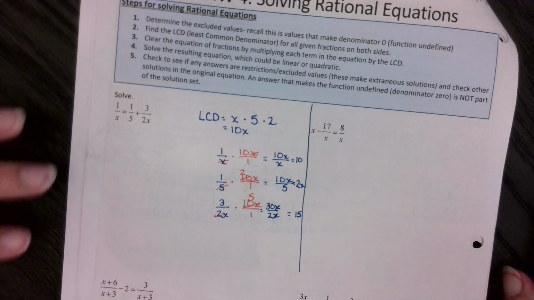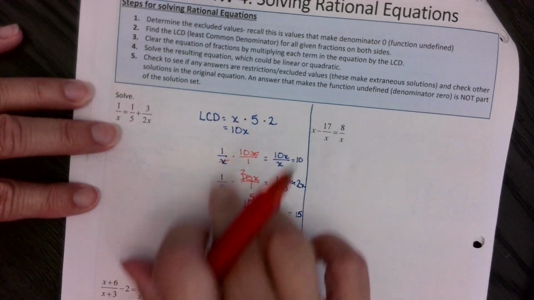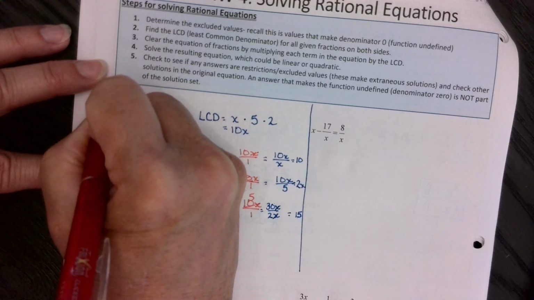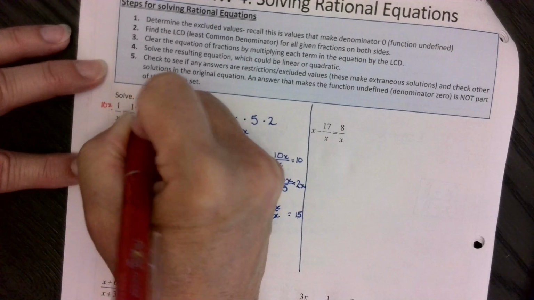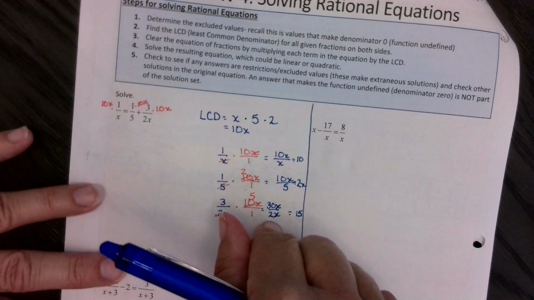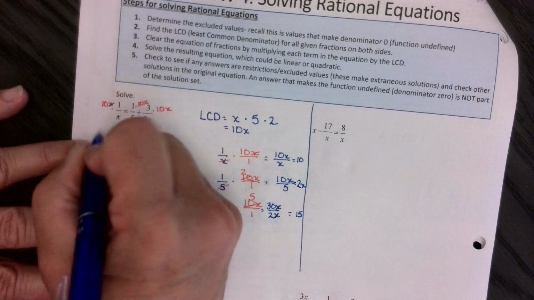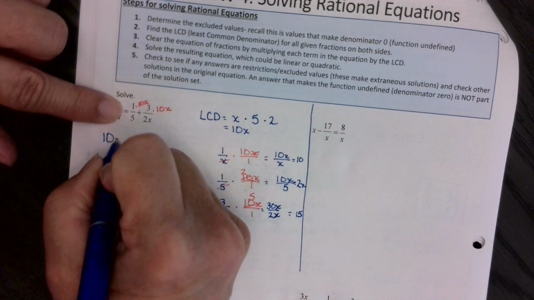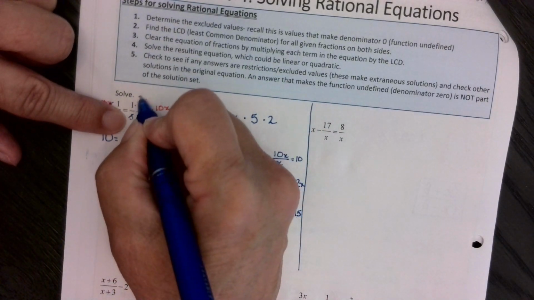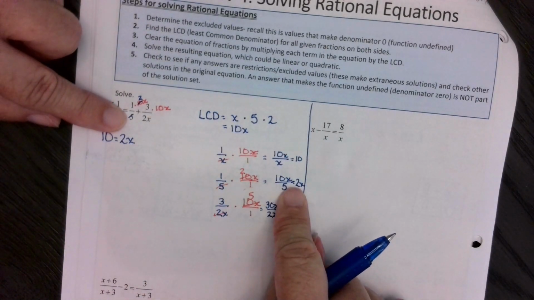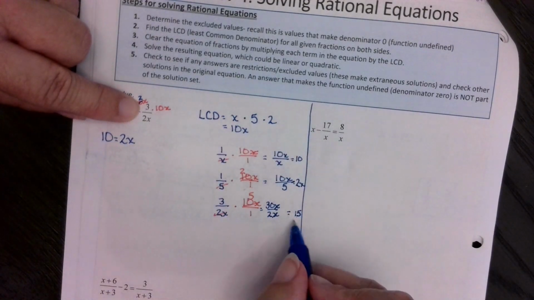That's why when you see my work on a review, you will not see this. You will see me go multiply this times 10x, this one times 10x, and this times 10x. And then what you will see on my review, now I'm just doing the same thing as I did over here, but you'll see this. The x's cancel to give us 10. That's what we got right there. Bring down your equal sign. 5 goes into 10 2 times, so 1 times 2x is 2x. That's exactly what we did right here. And right here, I'll get 15.